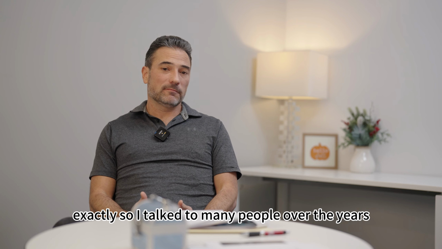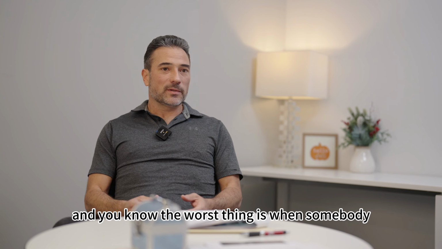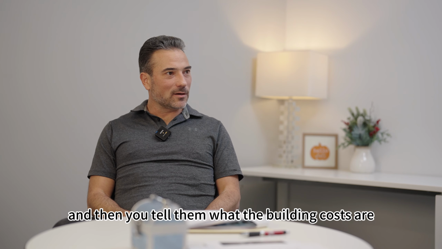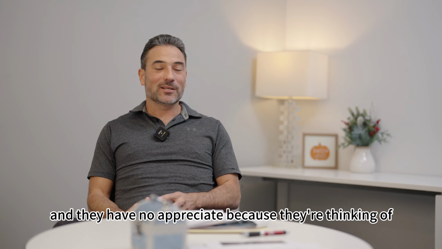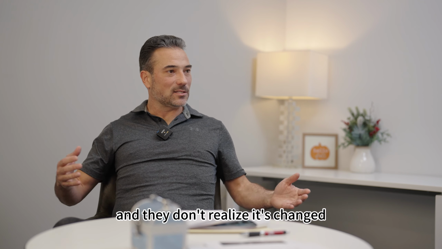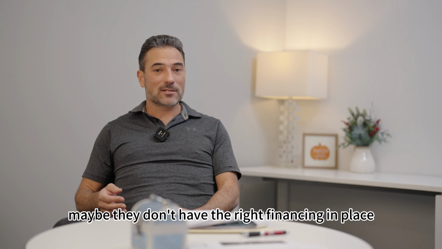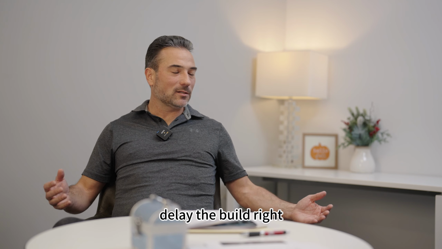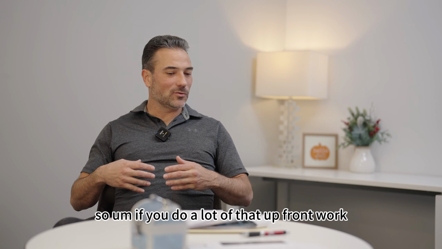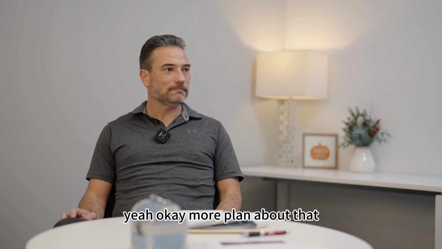Exactly. I've talked to many people over the years at different stages, and the worst thing is when somebody has a property, they've already invested, they buy a property, and then you tell them what the building costs are, and they're like, "What?" They have no appreciation because they're thinking of building costs from 4 or 5 years ago, and that's the number they have in their head, and they don't realize it's changed. And now they're in a situation where maybe they don't have the right financing in place, or they're going to have to delay the build. That's not a good position to be in, right? So if you do a lot of that upfront work, even before you buy a property, you're just more informed.